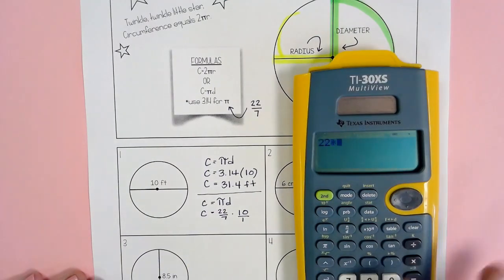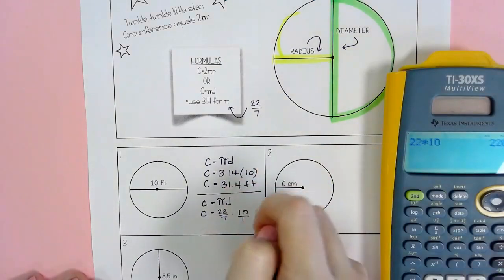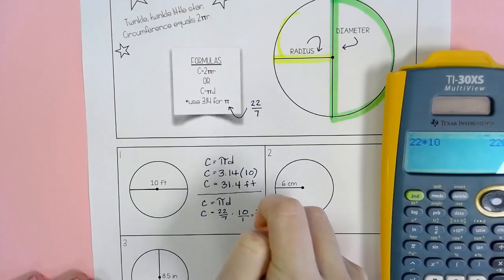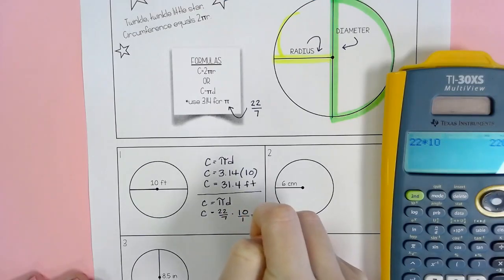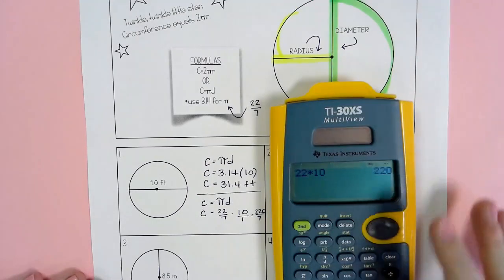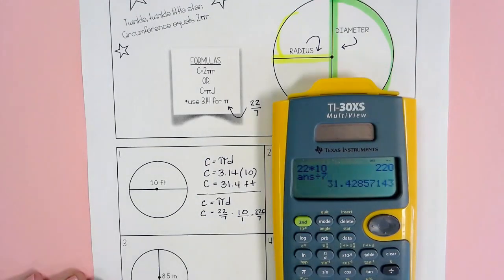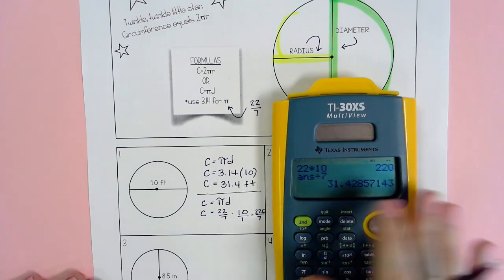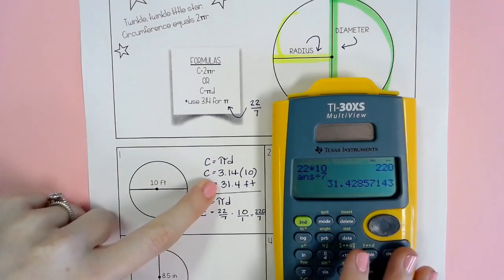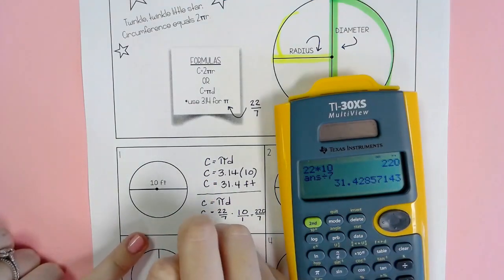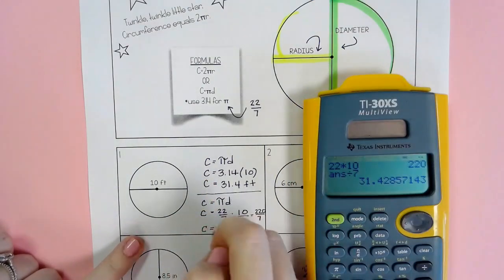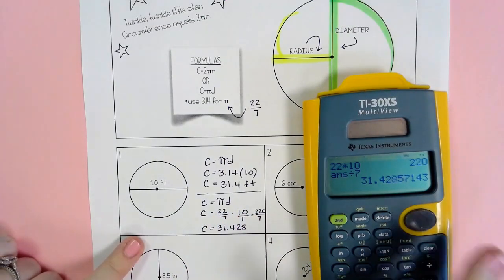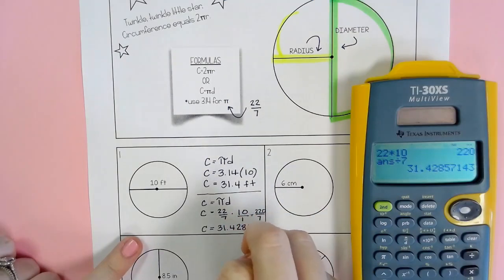So 22 times 10 is 220, right? And so I get 220 over 7 times 1 is 7. And then I would just do the 220 divided by 7, and I get 31.42857143. Now, if you notice, here I got 31.4, and now for this one, I'm getting 31.42857. I'll round it to the 6.